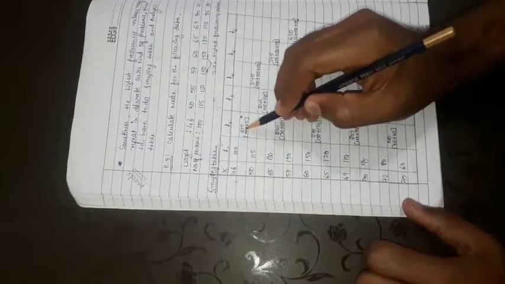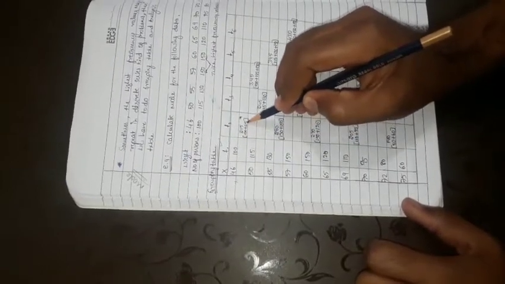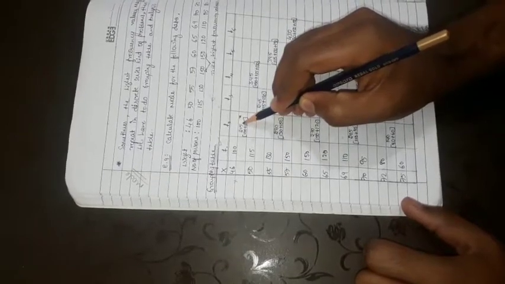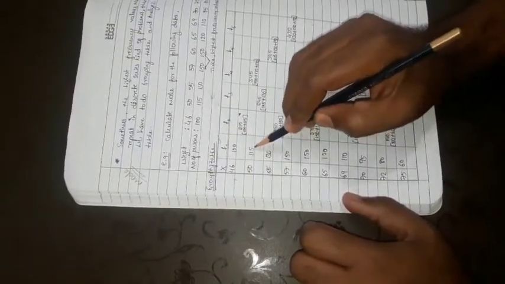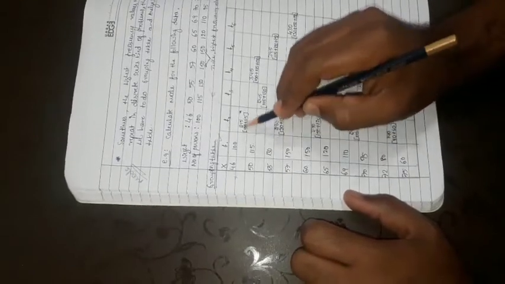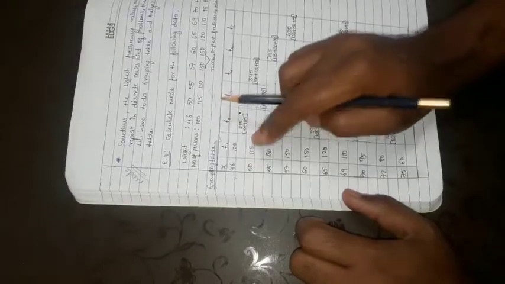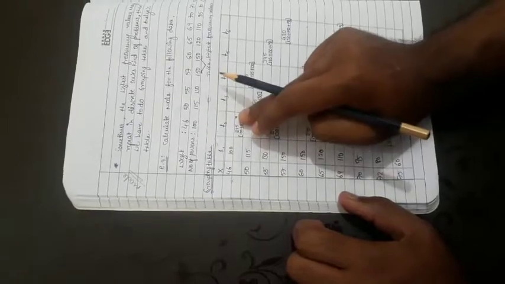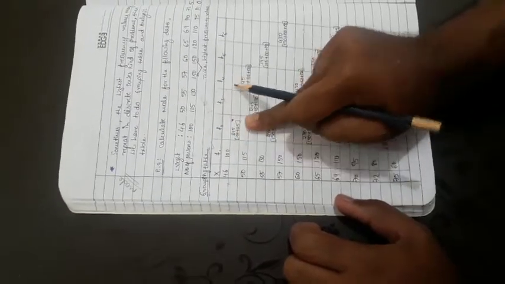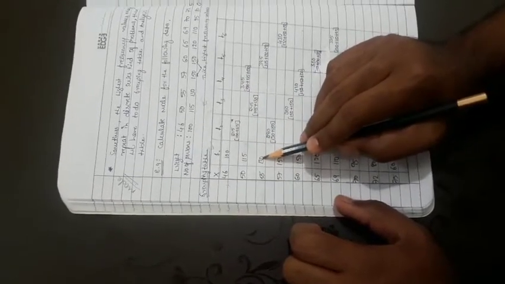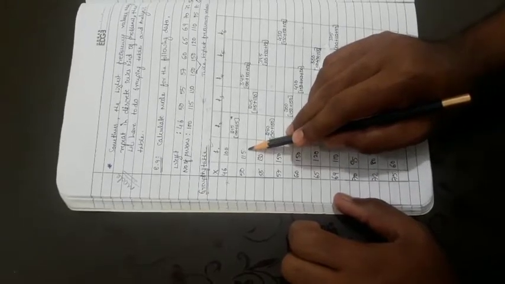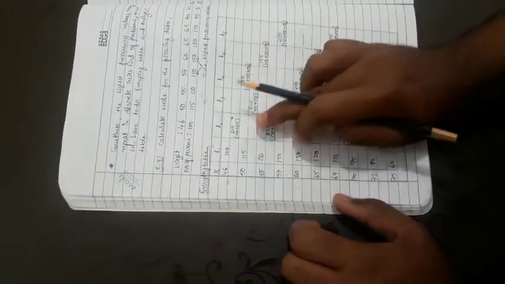Write that 215 in the middle row between these two numbers. Then leave the first number and take the next two numbers: 115 and 130, you will get 245. Write that 245 in f3, not in f2.